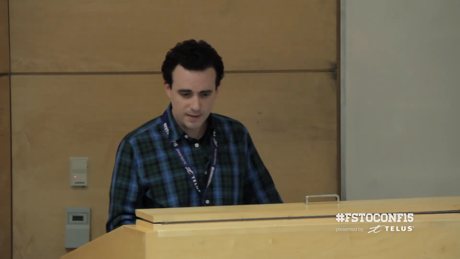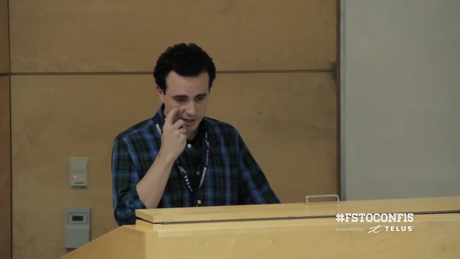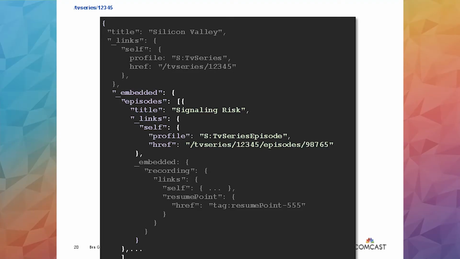Those resume points have their identifiers, the self-links, on them, so that the client can now call out to two endpoints to draw the entity page. It can call out to get all the data except the resume points, then call out separately to get the resume points, and marry those together based on those tag identifiers. What that looks like real quick in JSON is that, looking at our TV series here, we've embedded the episode, and we've embedded the recording inside the episode, and the recording has the link to the resume point. All of that is that tag URI.